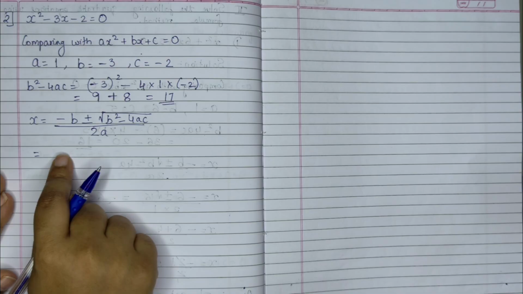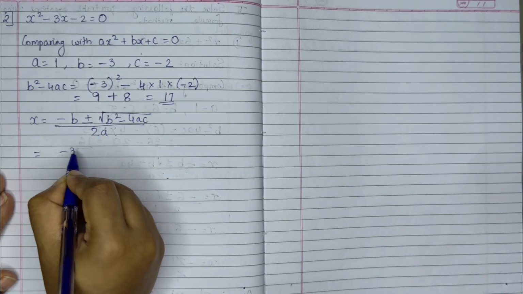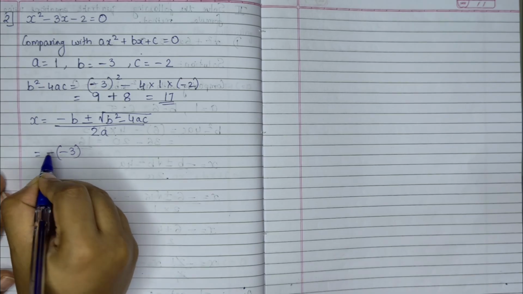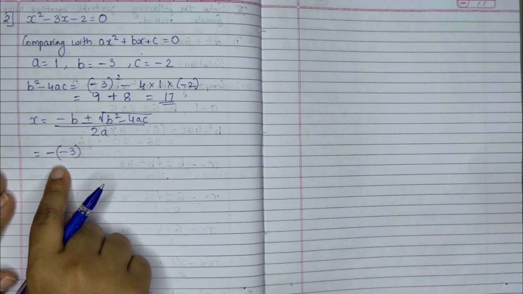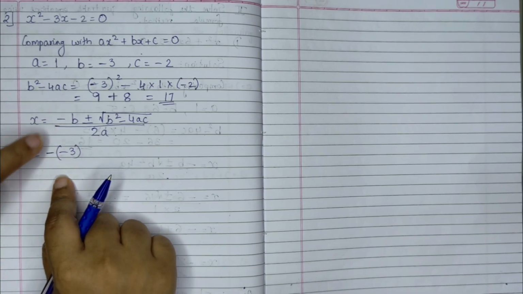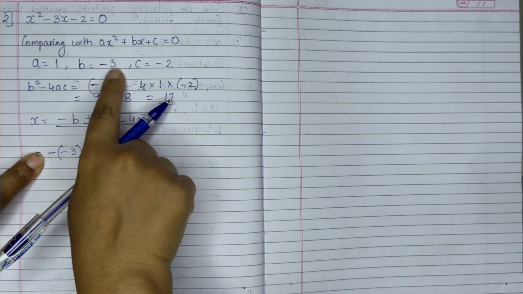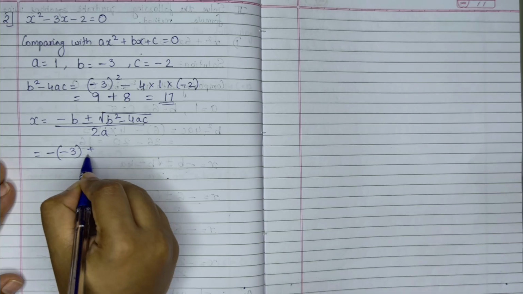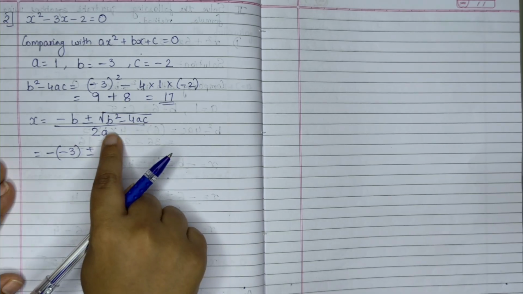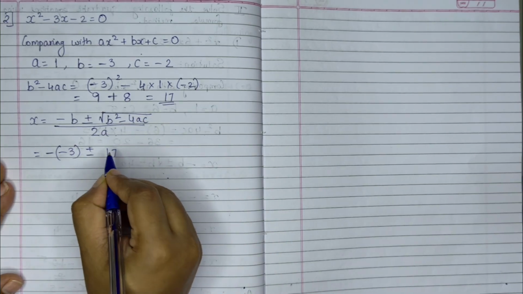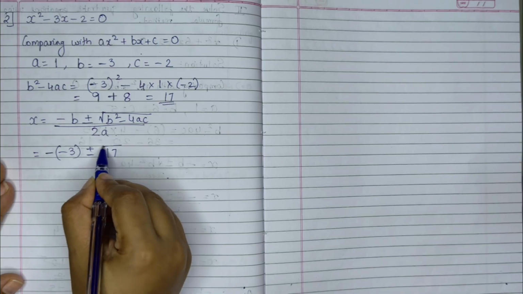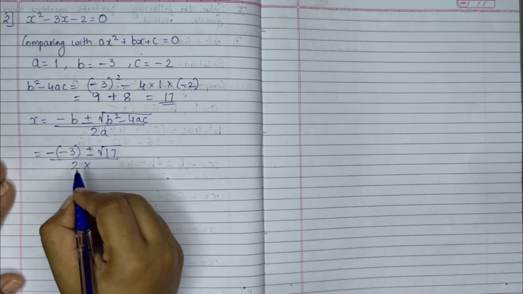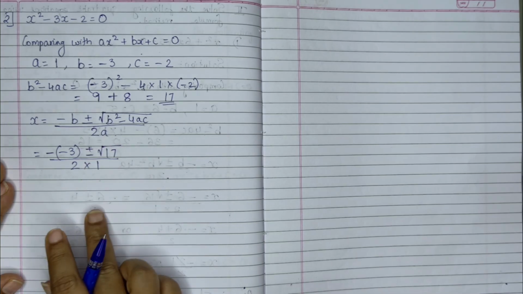Now, minus b. First write minus b. Minus b is already minus 3, and there is a minus sign, so again put a minus sign over here. Don't forget to put that minus sign. Because b is also minus 3, put it in the bracket, minus 3. Then you put this plus minus. Now here b square minus 4ac is how much? 17. So root 17 upon 2a. 2a will be 2 multiplied by a, and a is again 1. Understood till here?